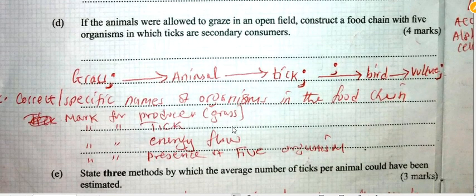Then if the animals were allowed to graze in an open field, construct a food chain with 5 organisms in which ticks are secondary consumers. The organisms you have: grass, animal, tick, bird, vulture. The correct or specific organisms in the food chain should be identified. Producer, we give a mark. Then the energy flow from the producer, which is grass, to the consumers. And the organisms present should be 5, that is 1, 2, 3, 4, 5, in order for you to get the 4 marks.